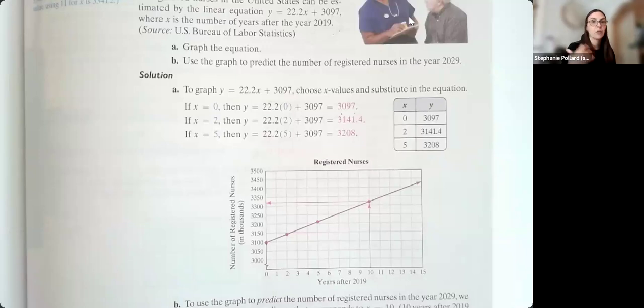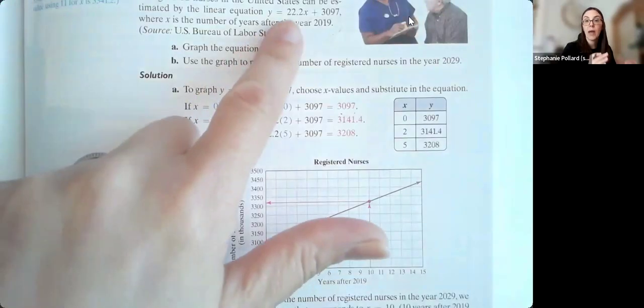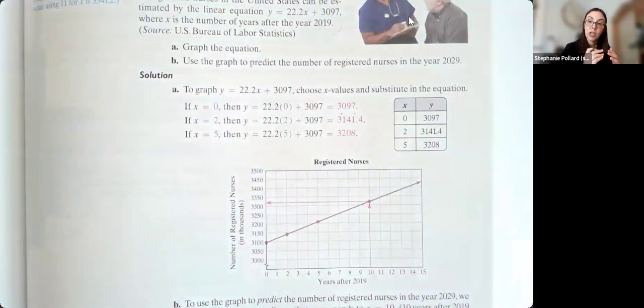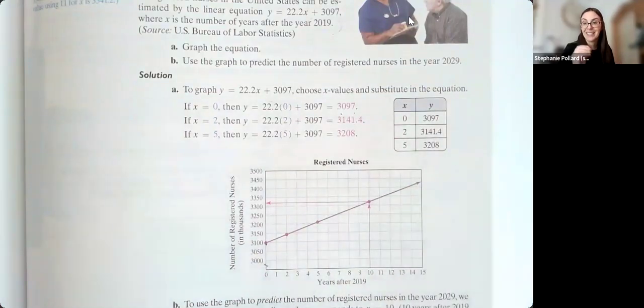So if I have data for 2024, 2025, or 2026, I want to incorporate those and update this equation to better reflect that change. Maybe the change is going to increase and we need more nurses, or maybe it goes the other direction and we need fewer nurses, right? So again, as you're making predictions, you just want to be a little bit careful that future data is not guaranteed. So although we have a good estimate here of what we can expect or what we're planning for, it may be different.